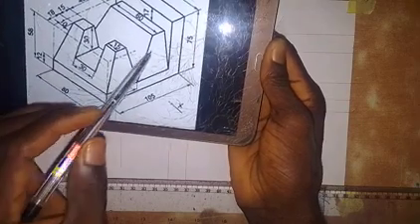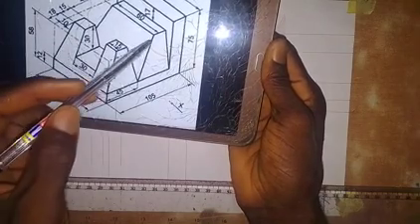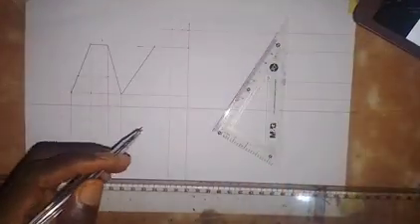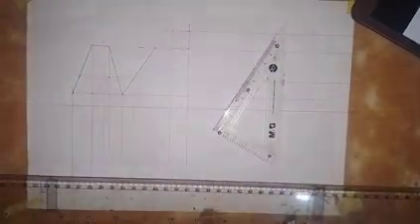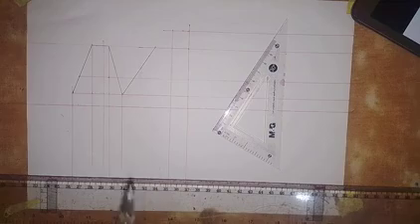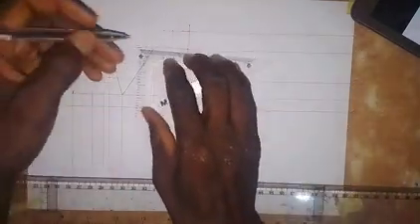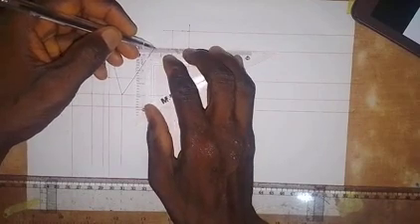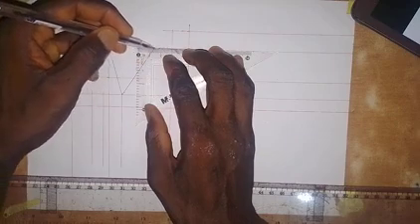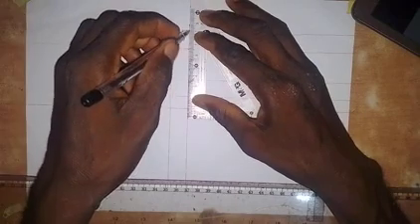It's going to be a straight line in the front elevation. So we make this line a thick line, and this line we also make a thick line.